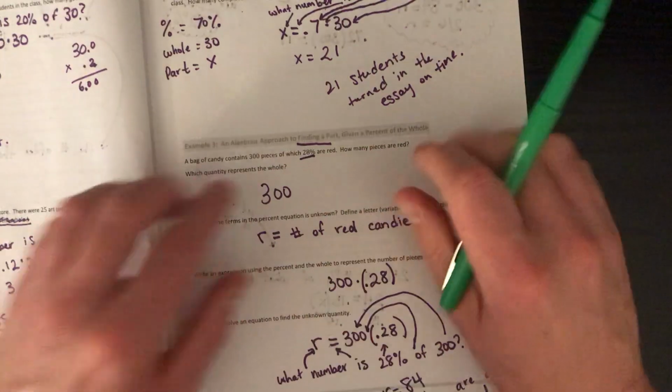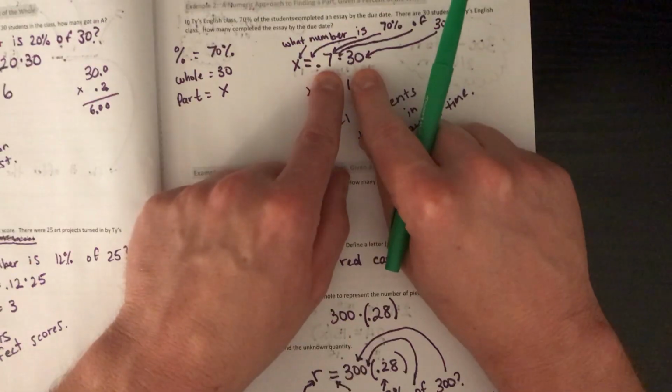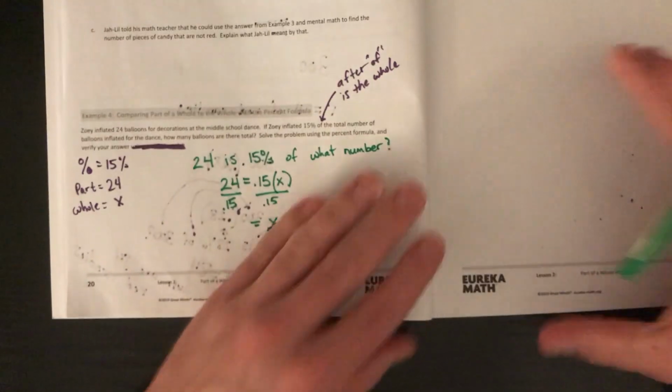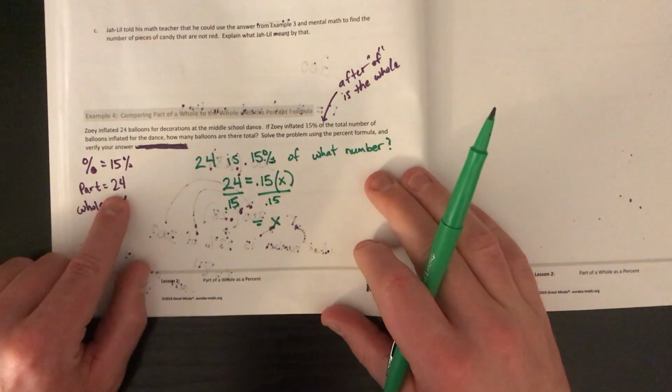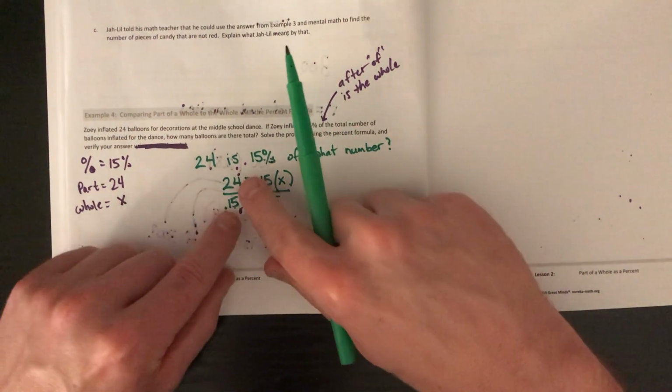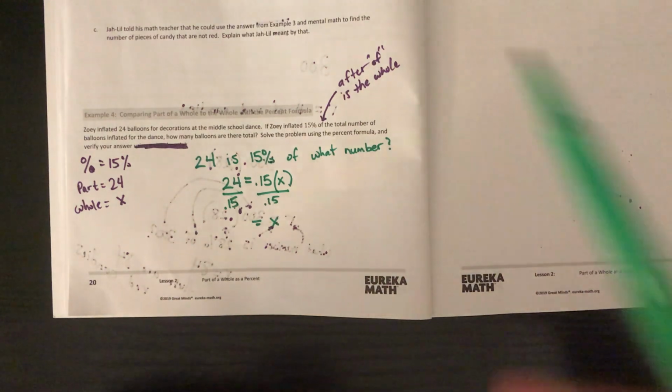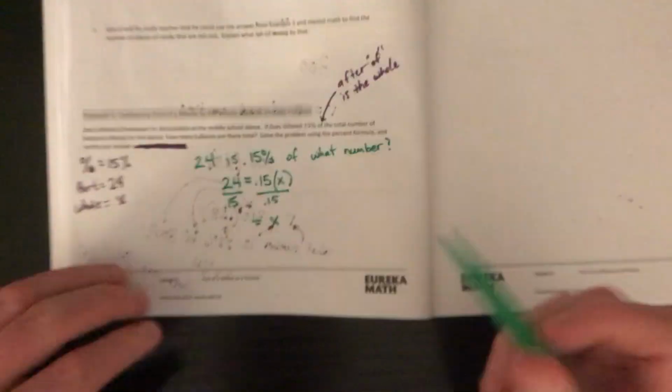And here again we multiplied in order to find the part. But when we get to this one, now we know the part and we want to find the whole, so now we're dividing. It's just like an inverse operation because of an inverse relationship.